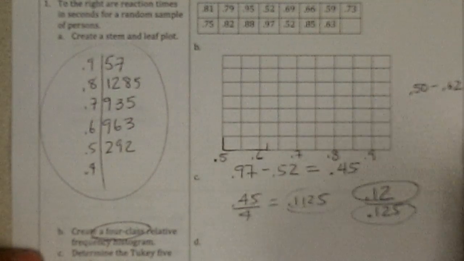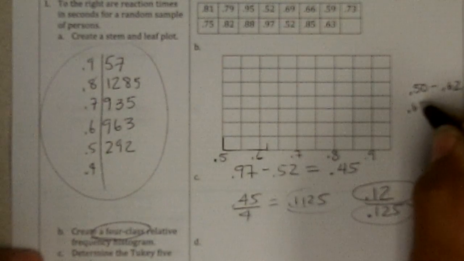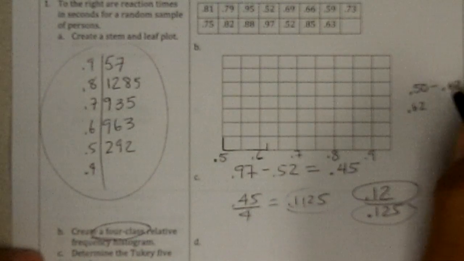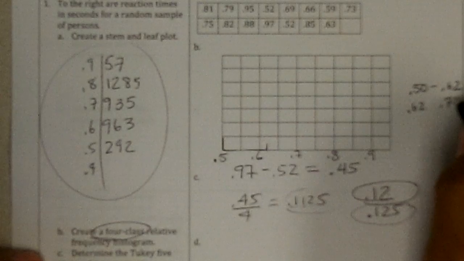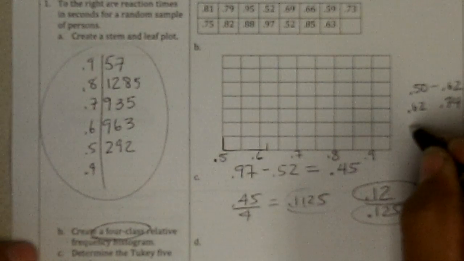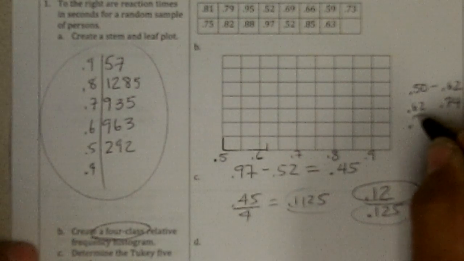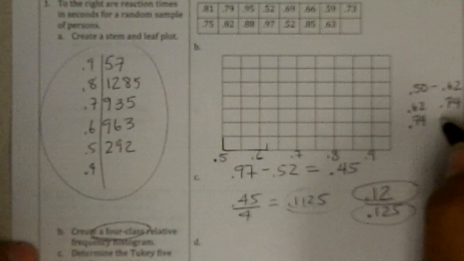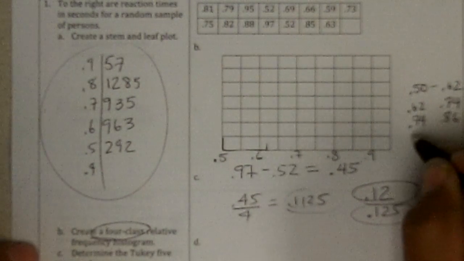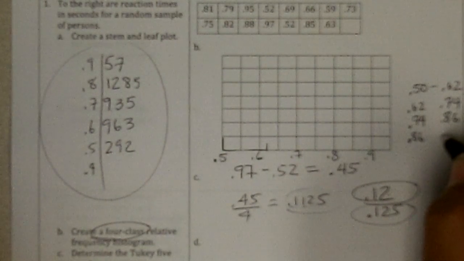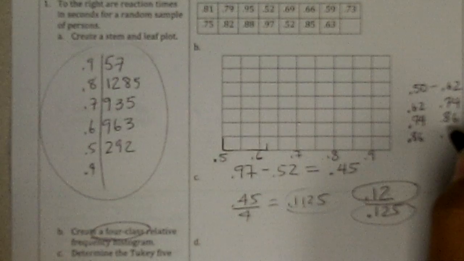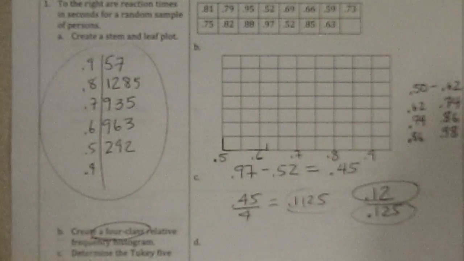Then my next class would be 0.62 up to but not including 0.74. My next class would be 0.74 up to but not including 0.86, and the next one would be 0.86 up to but not including 0.98.